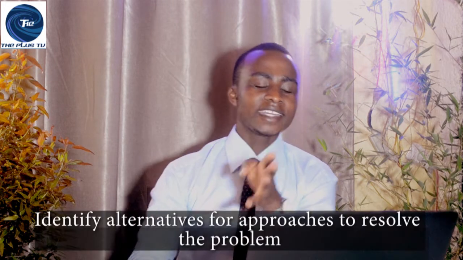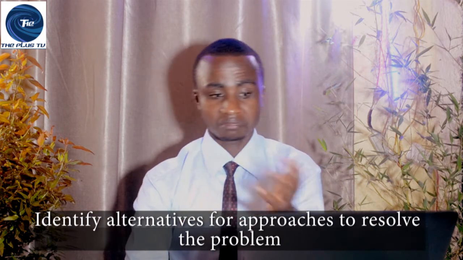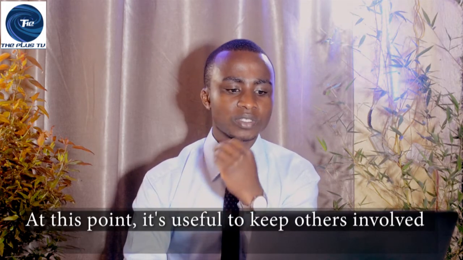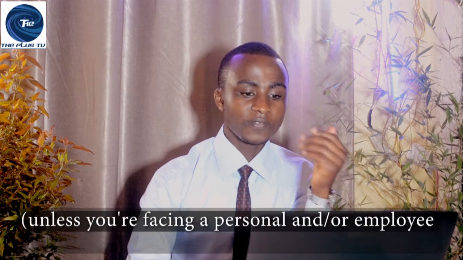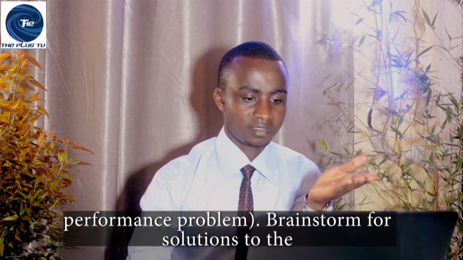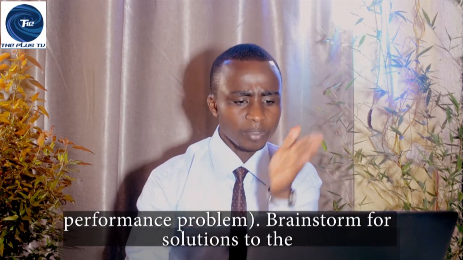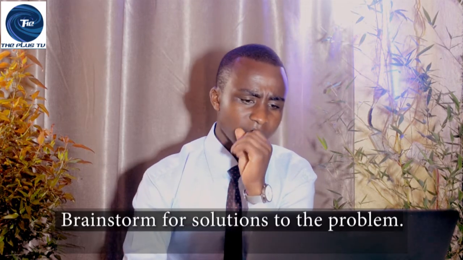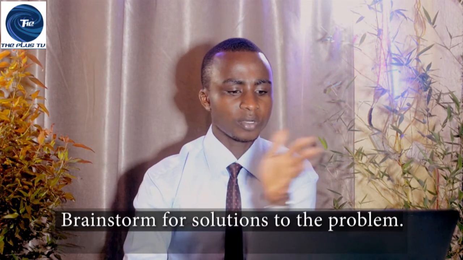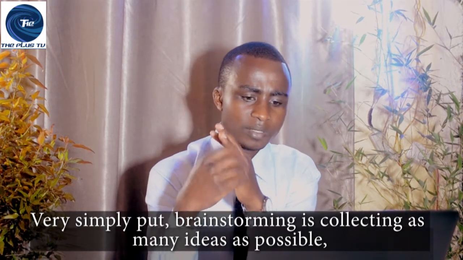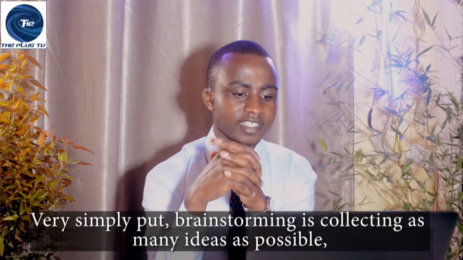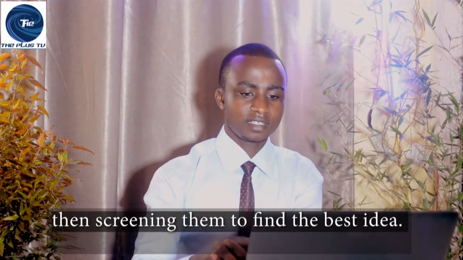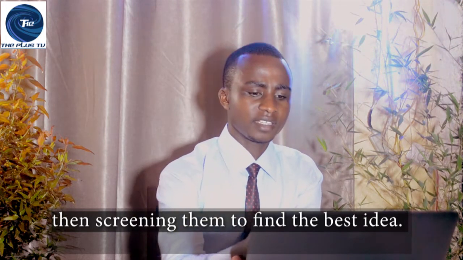The next point, identify alternative approaches to resolve the problem. You should identify the alternatives so as to make an approach to resolve the problem. At this point, it's useful to keep others involved, unless you're facing a personal or an employee performance problem. So brainstorming for solutions to the problem, very simply put, is collecting as many ideas as possible, then screening them to find the best idea.